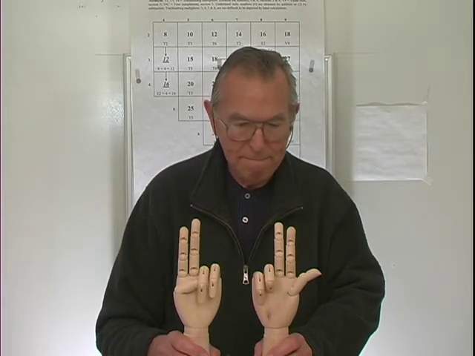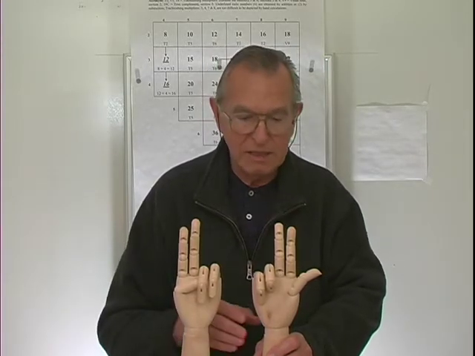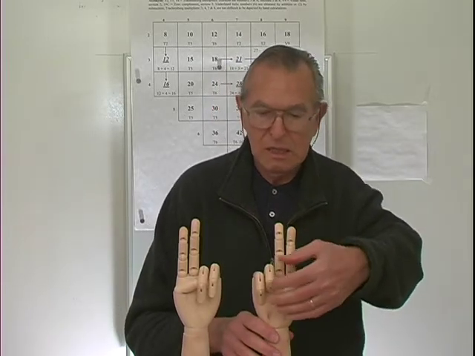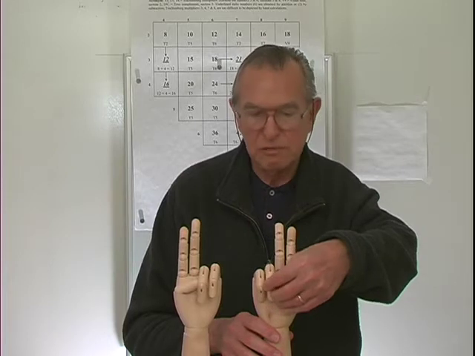Now, these 2 hands, the way they are, represent 7 times 8. So I'm going to multiply the open fingers, 3 on this hand and 2 on this hand. 3 times 2 is 6. That's the ones place. Then I'm going to count the closed fingers.